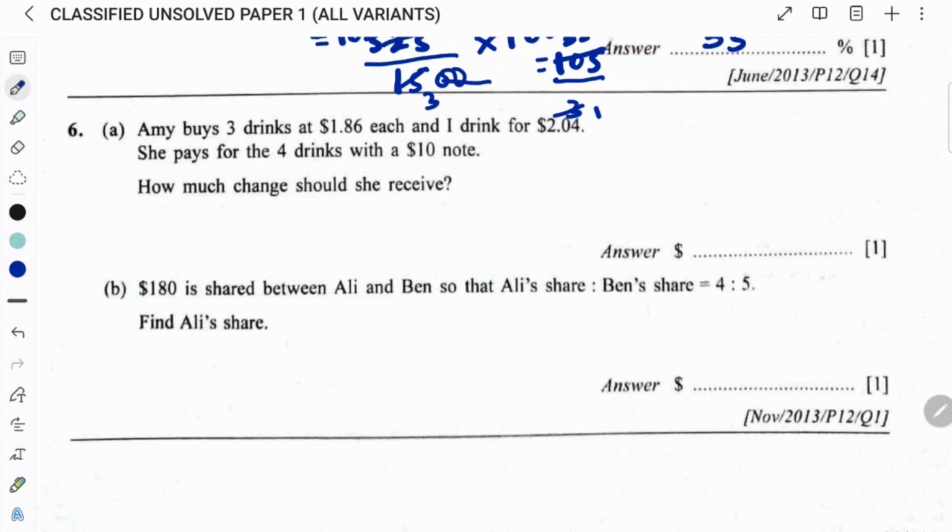Okay, first of all we need to find out how much the total cost is. Okay, so total cost is equal to 1.86 each for 1.